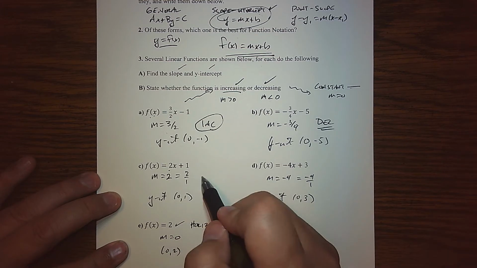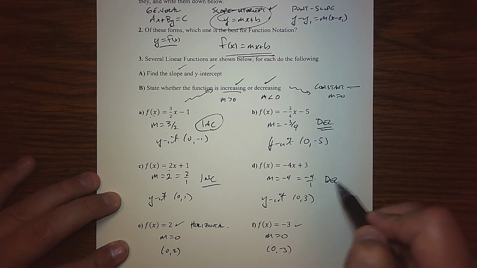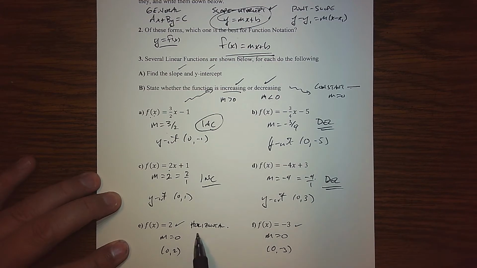Here the slope is positive, so I expect it to be increasing. Here the slope is negative, so I expect it to be decreasing. Here the slope is 0.